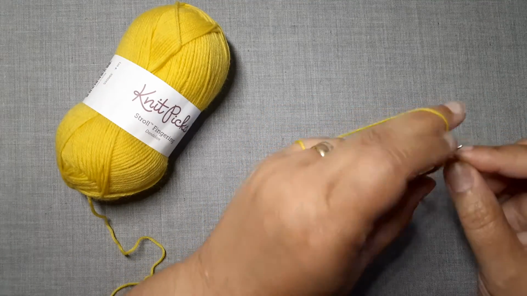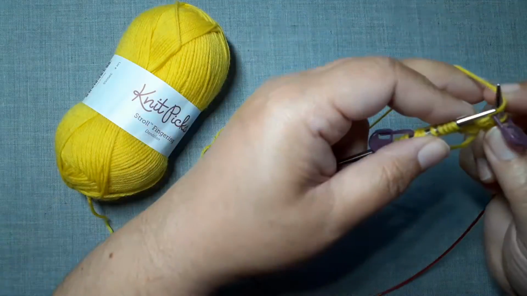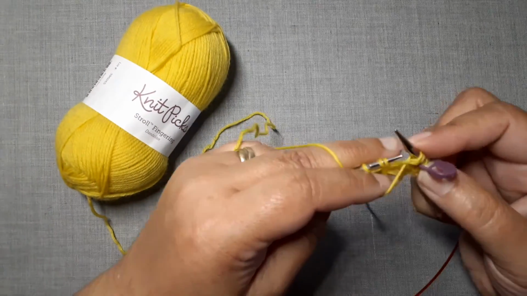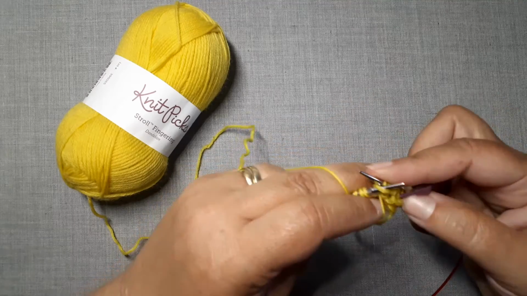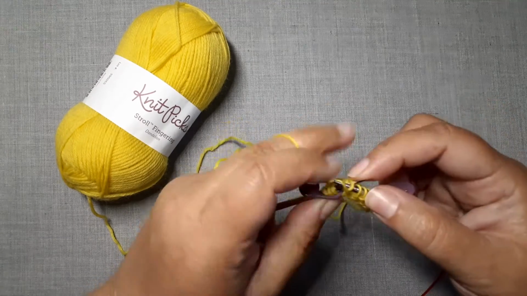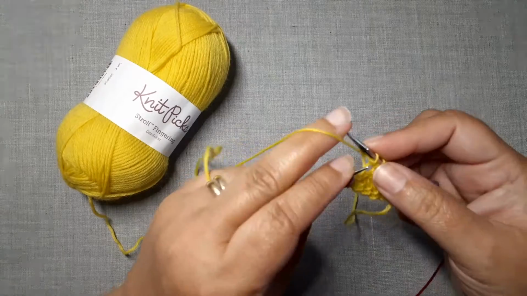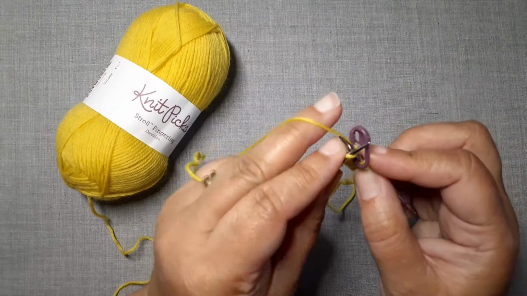And on the wrong side row, we need to work some increases as well. We work those edge stitches, slip the marker. I worked a yarn over in this case, worked to the marker. And since my shawl was in stockinette, I purled across the row. I did another yarn over, I slipped the marker, and then I worked the other edge stitches. So this gives us that additional 2 increases. So for every 2 rows, we're getting 6 increase stitches.